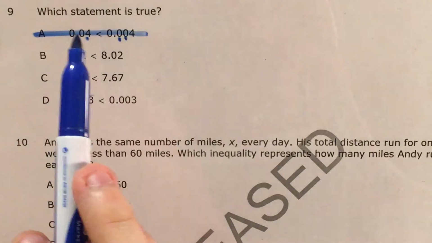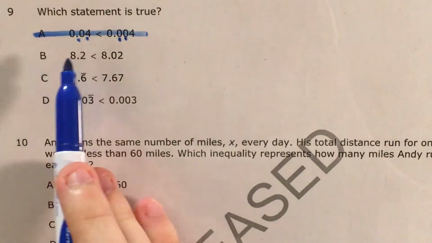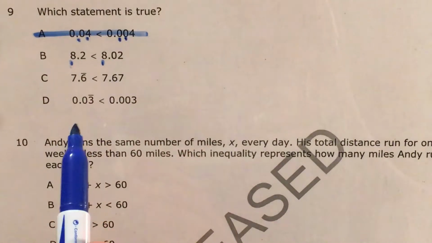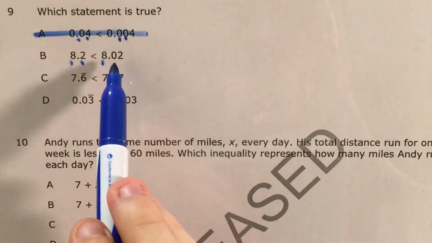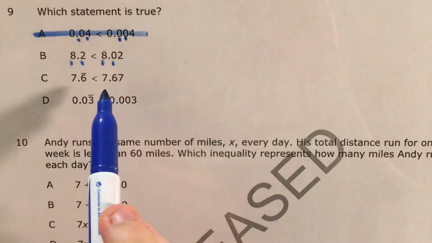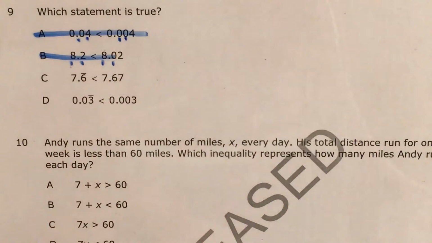So for choice B, we run into a similar issue because our ones place and our ones place are the same. We get to the tenths place, and the left tenths place is bigger than the right tenths place. That can't happen, so we know that B is not our answer.